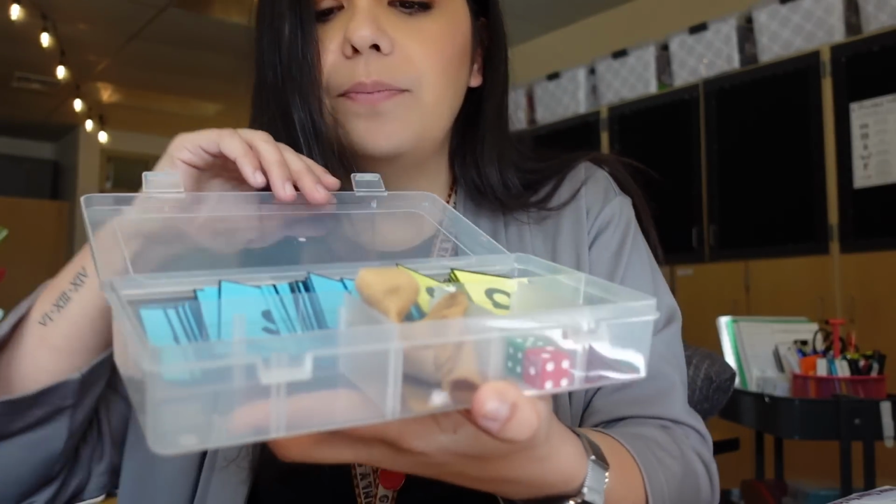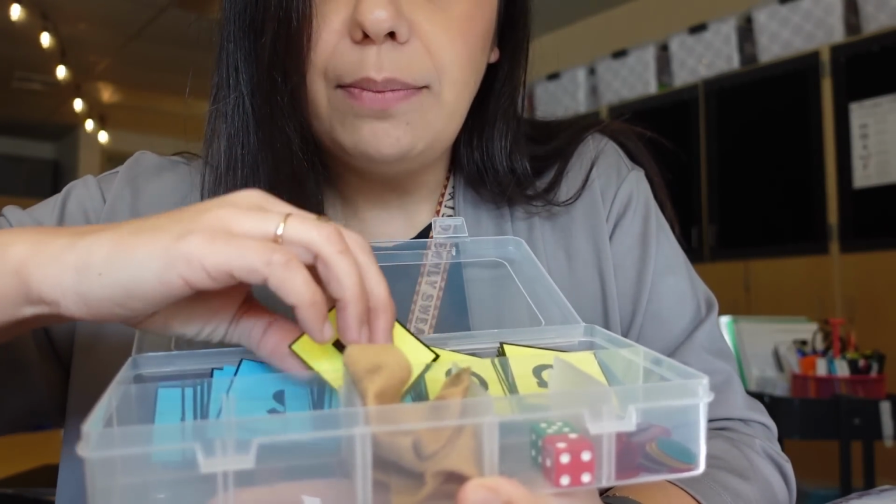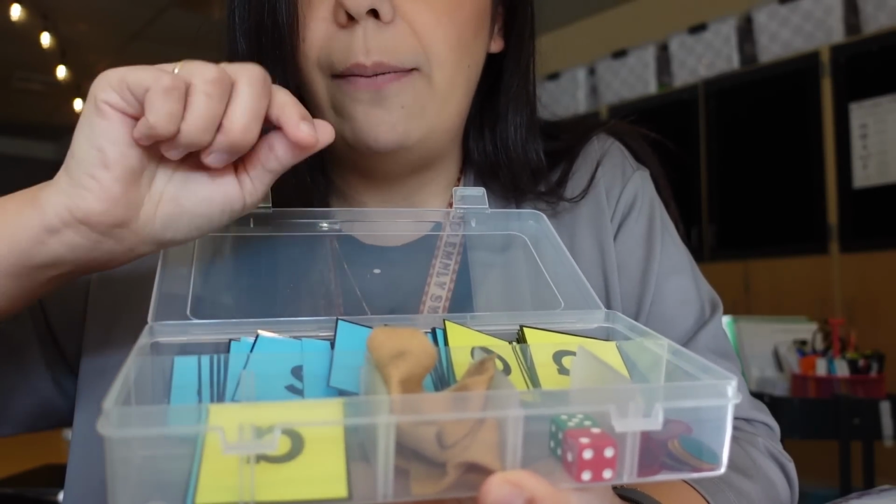So I like this because I can sort them out. And for the cards that we're going to be using, I will normally have them up front. I will have all of those cards sorted out so that they don't have to dig through them. It just becomes so much more complicated. So let me turn you guys around so you can get a better view of this.